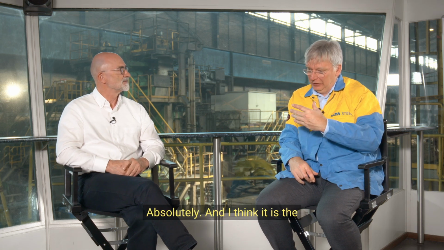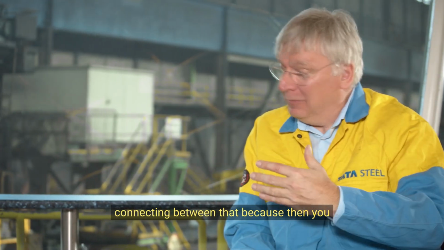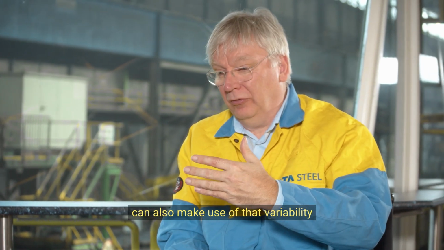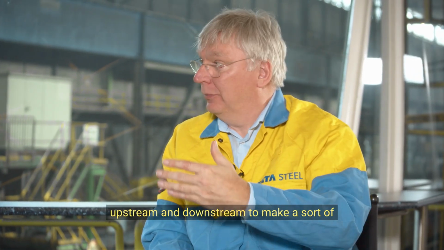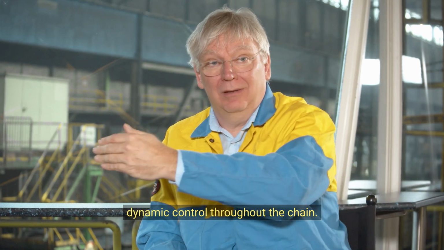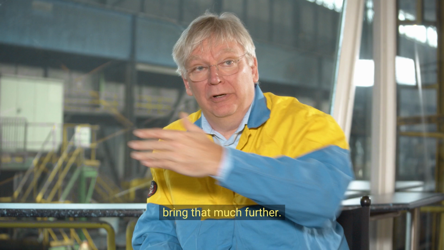Absolutely, and I think it is the connecting between that, because then you can also make use of that variability upstream and downstream to make a sort of dynamic control throughout the chain. Yes, we do that already internally, but you can bring that much further.